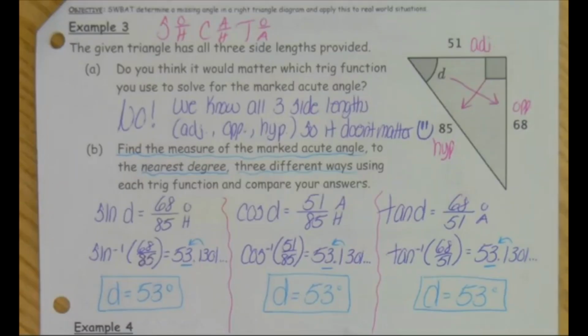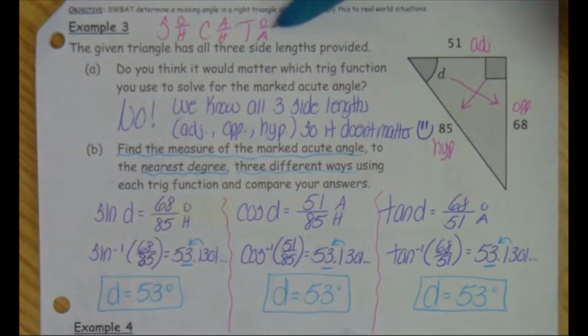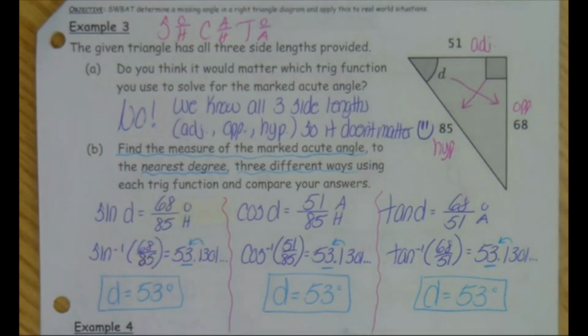All right, boys and girls, here we go, example 3. The first thing you should have written down at the top of your page here is SOHCAHTOA. All right, we're working on a trig question, so we want to make sure that we have those trig functions written out for us. So as we look at part A, it says, do you think it would matter which trig function you use to solve for the marked acute angle? Well, in this diagram, I can see that my marked acute angle is D, but they gave me all 3 sides. I know all of those lengths, so does it matter which trig function I use? Absolutely not. The only time it would matter is if they only gave me 2 of the sides.